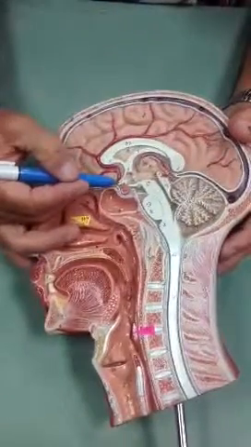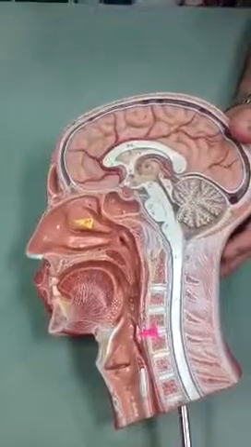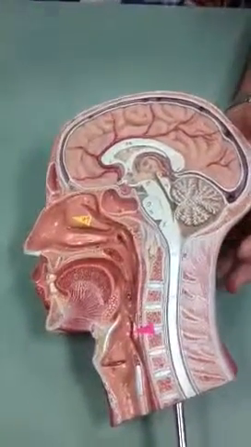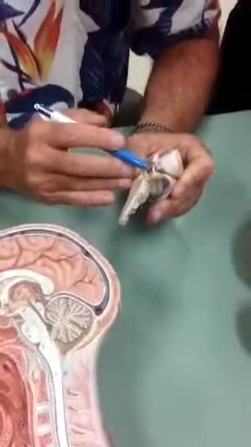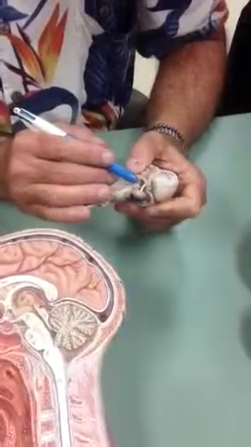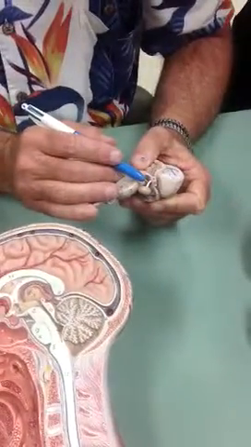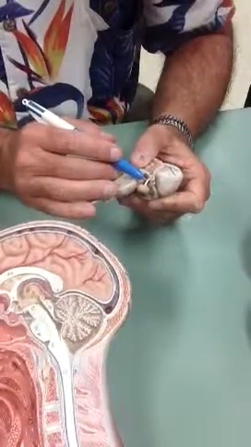This is the optic chiasma. It's cut, so it's not really obvious. It's more obvious here. That's the optic chiasma. You can see it again here. And right behind it, this little bean is the pituitary gland, which makes this little white stalk the infundibulum of the hypothalamus.